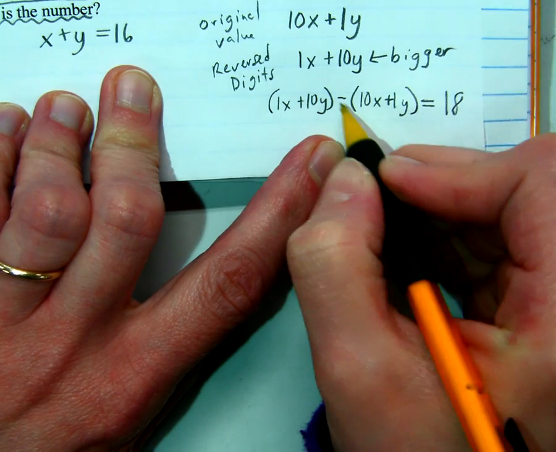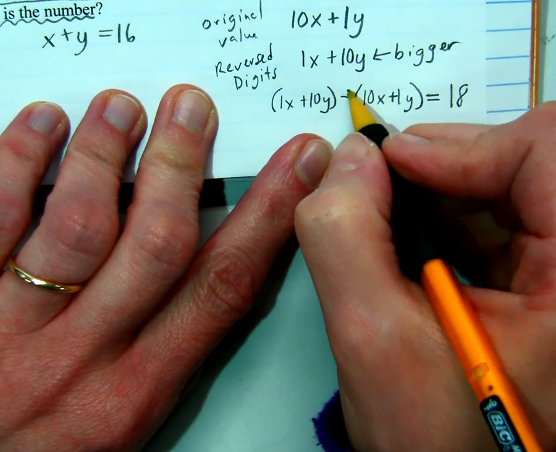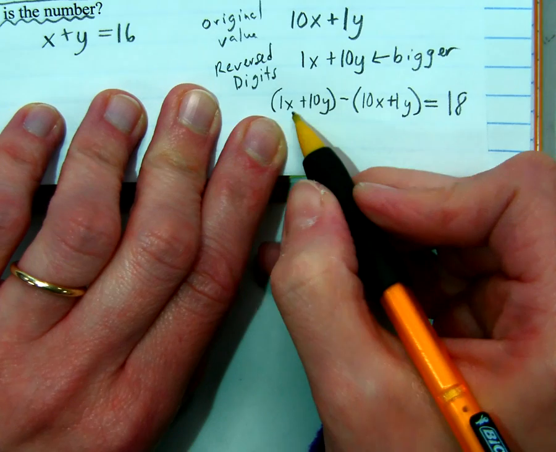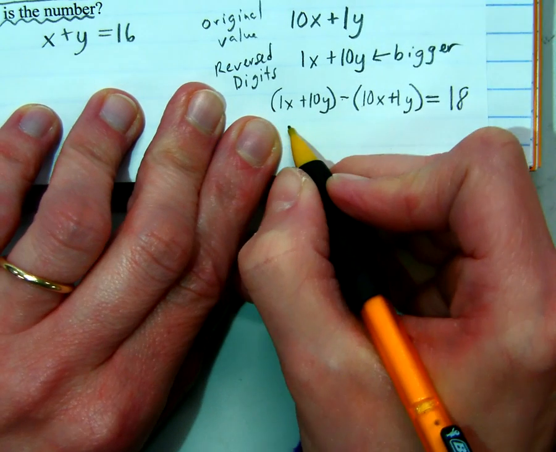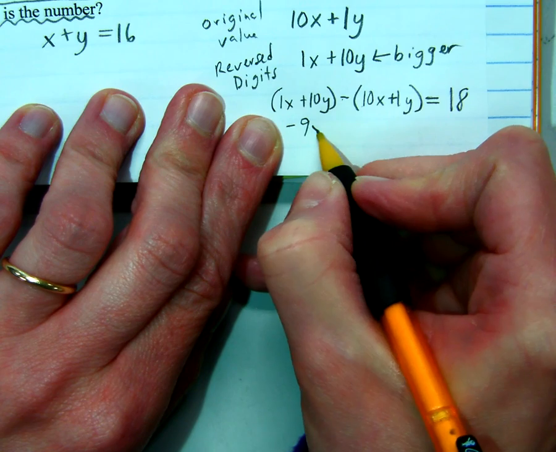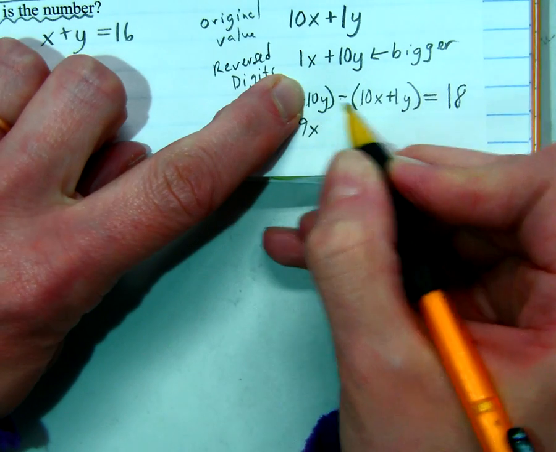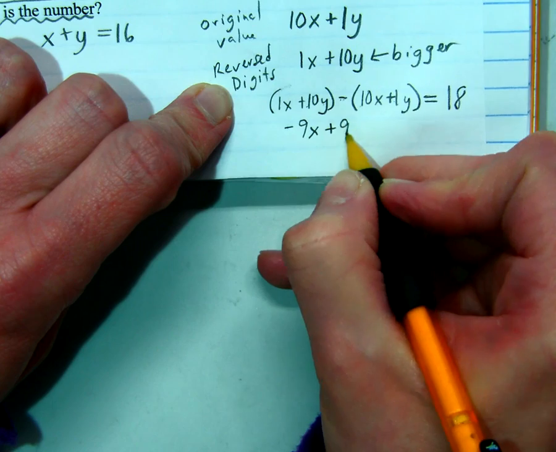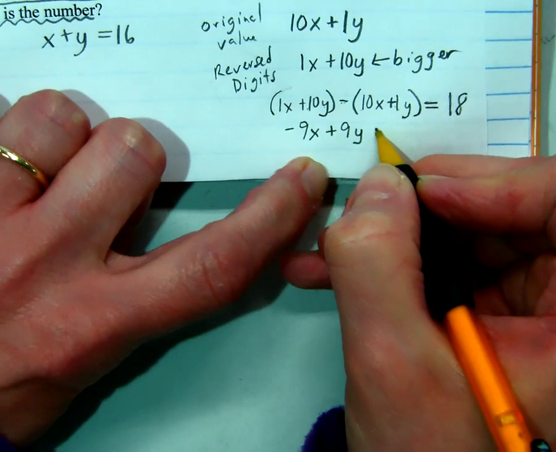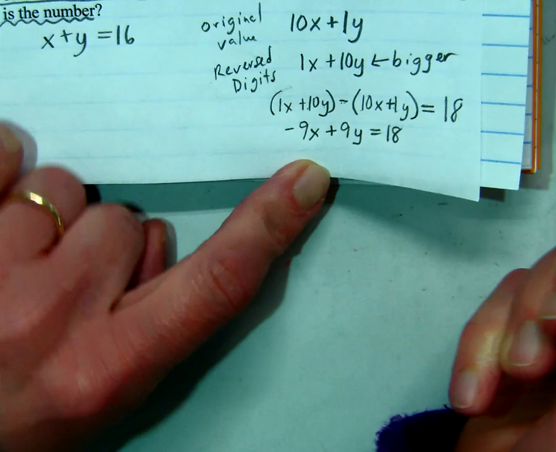And so I would have to work this out a little bit. You'd want to distribute, or I guess you could just subtract them. You could do 1x minus 10x and just do that in your head to be minus 9x. And then we could take 10y minus 1y, which would give us positive 9y, and that equals 18.